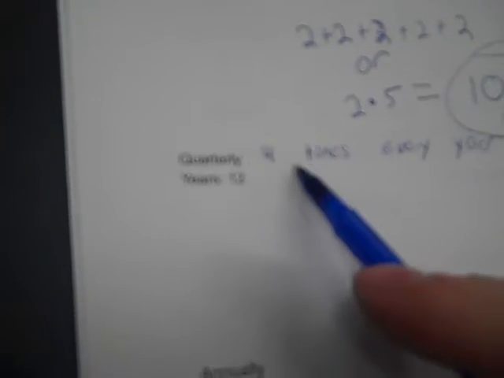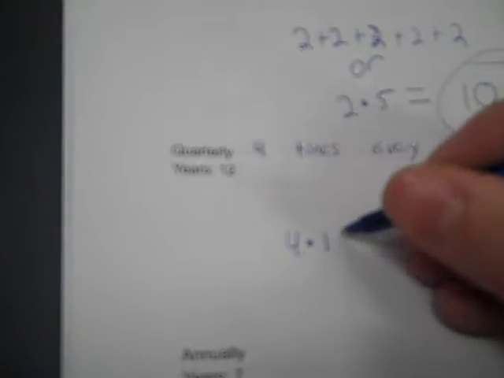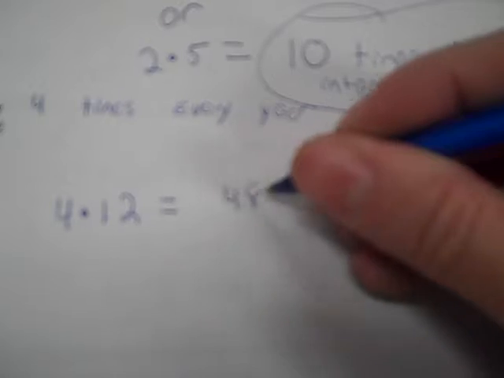All right, easy enough. Now, quarterly, remember what that means. That means 4 times every year. So I get it 4 times every year, and there's 12 years. So 4 times 12 is 48. So that's 48 times I got interest.